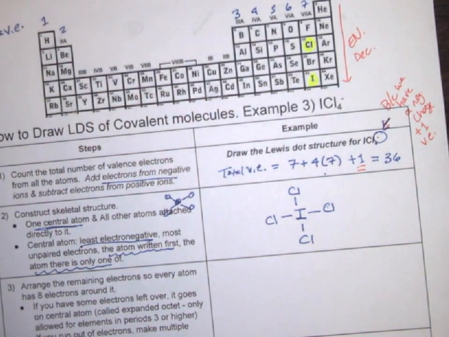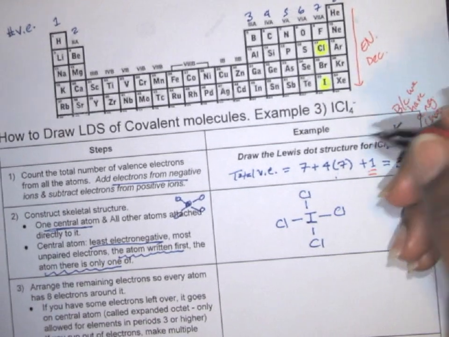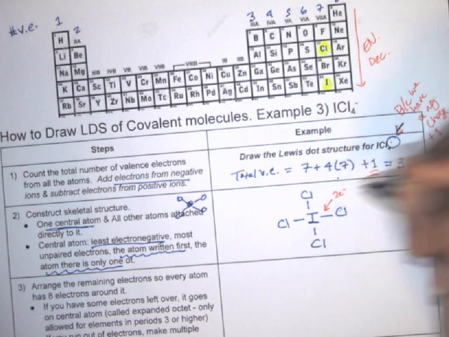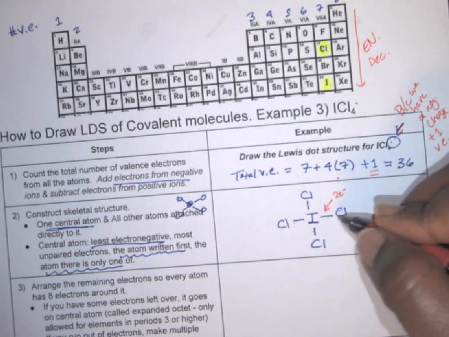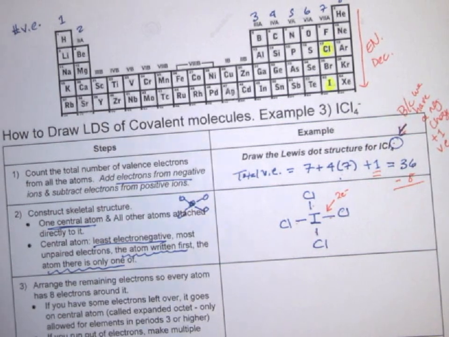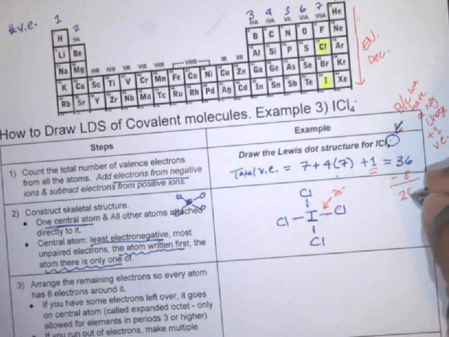All right, the next step says to arrange the remaining electrons so every atom has 8 electrons around it. Well, if we recall, there are 4 bonds in this skeletal structure. Each bond has 2 electrons. So far I used 1, 2, 3, 4 bonds. That will be 2, 4, 6, 8 electrons. So I've used up 8 electrons. So what does that tell me? How many do I have remaining? I have 28 electrons.